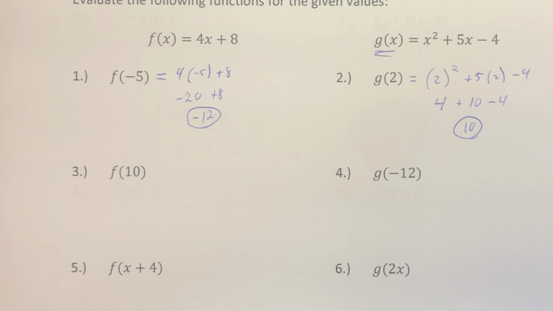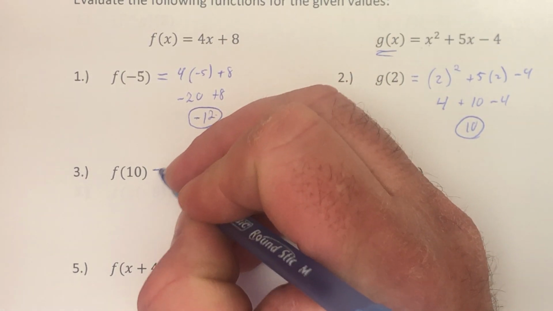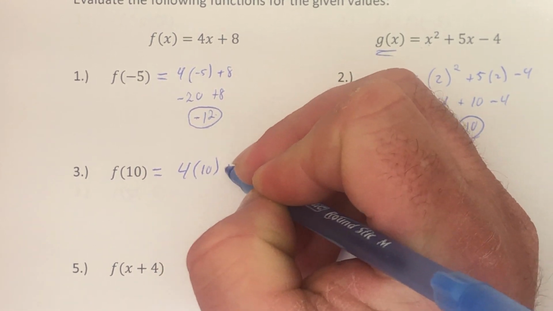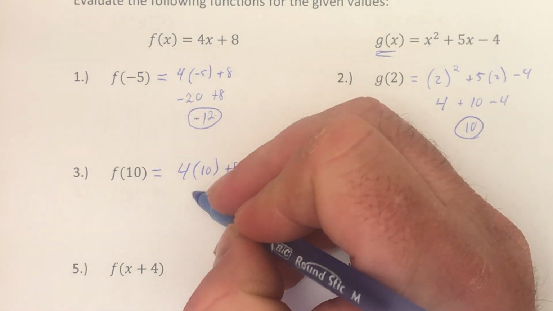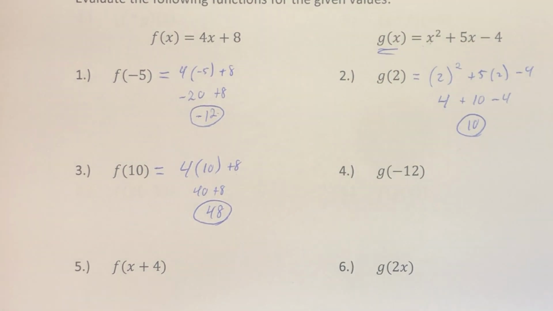Now I want to go ahead and do f of 10. So again, I come back to the function f. Wherever I see an x, I replace it with 10. So that's going to be 4 times 10 plus 8. 4 times 10 is 40. Plus 8, I get 48.